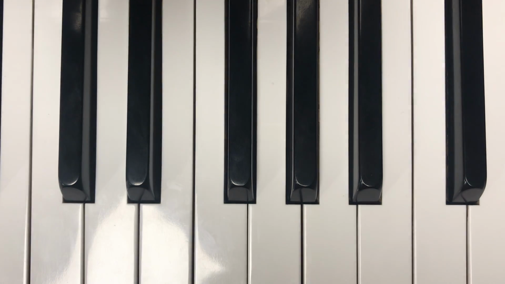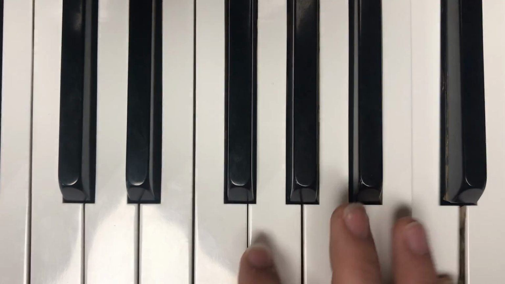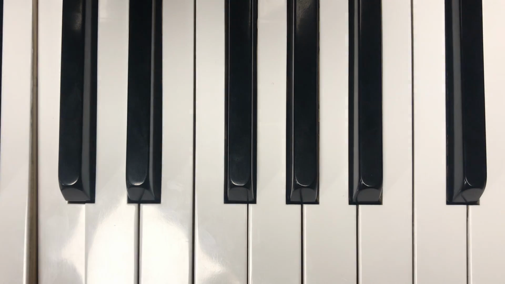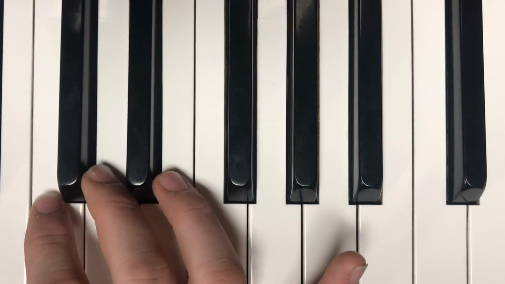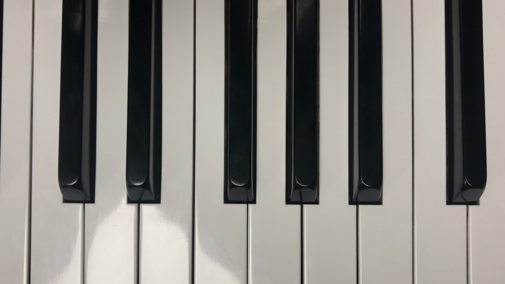There are considered to be major and minor versions. The major version is if we build it just like I showed you from the root. And then the minor version would be if instead you started on the 6th scale degree, but then used the same notes. So notes 6, 1, 2, 3, 5, 6. That semitone pattern would be 3, 2, 2, 3, 2.